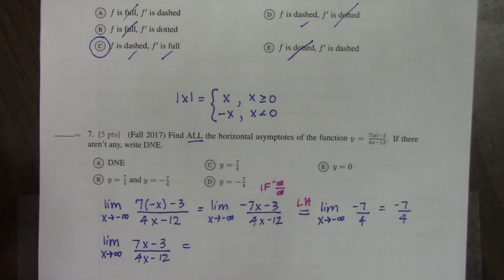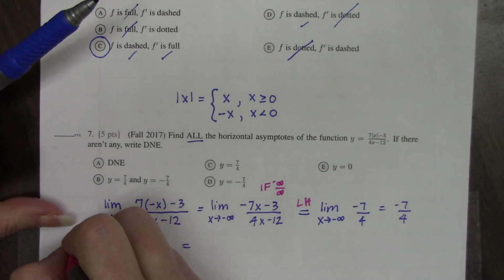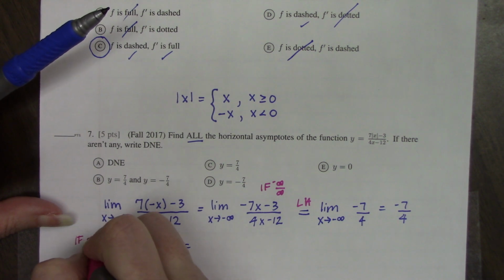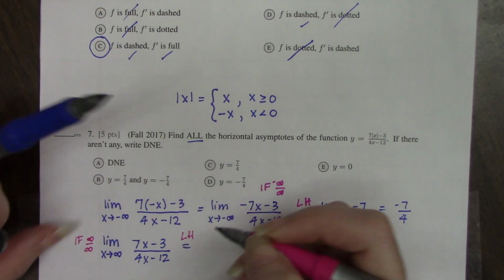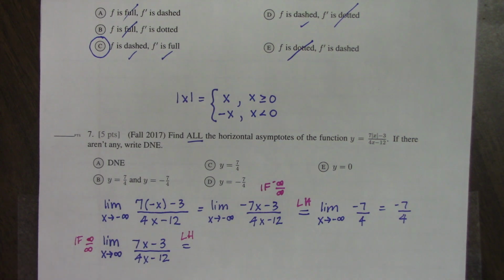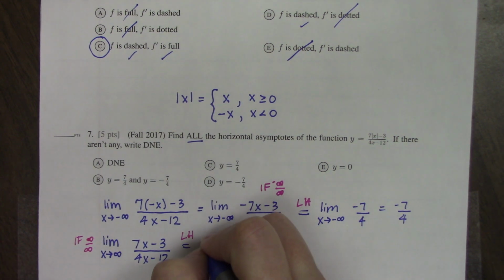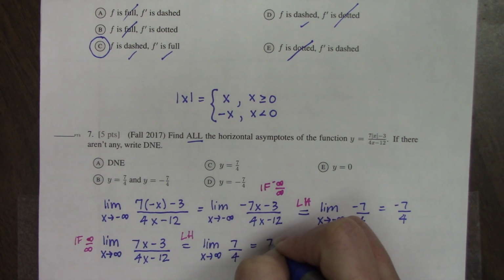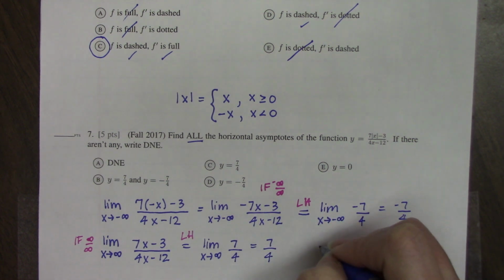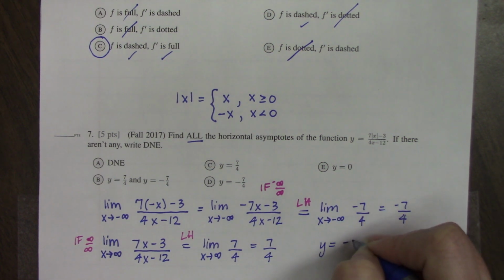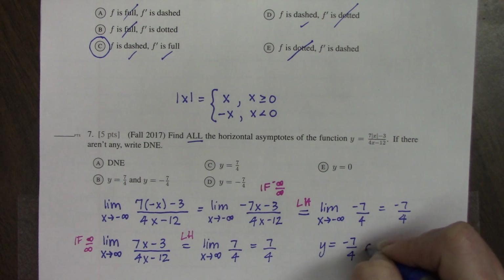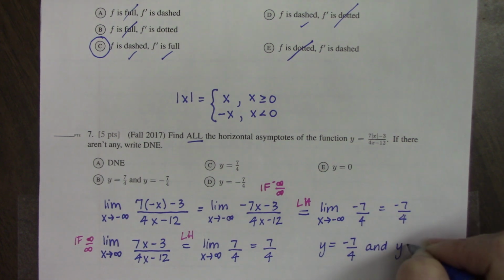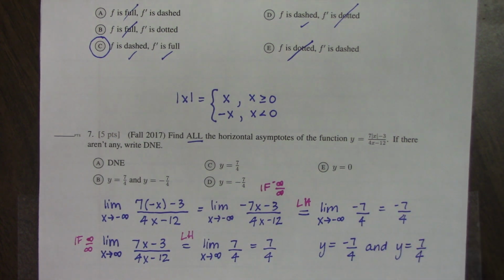And this is also an indeterminate form of infinity over infinity. So that's going to give us 7 over 4, and the limit of a constant is itself. So we have horizontal asymptotes at y equals negative 7/4 and y equals 7/4.